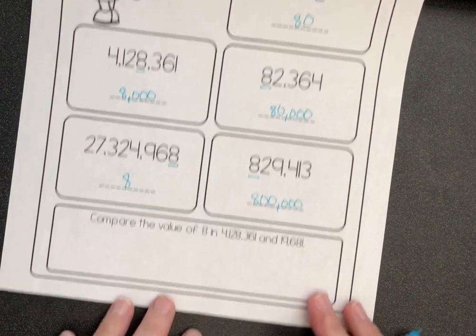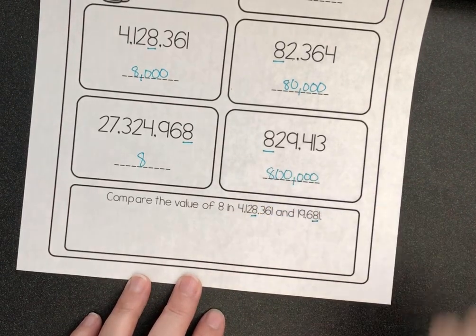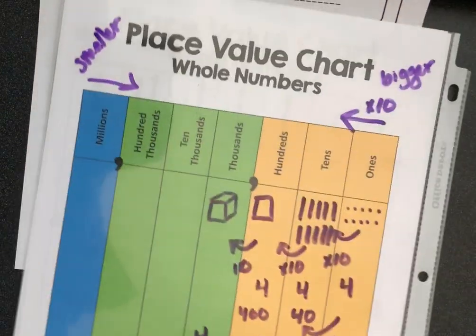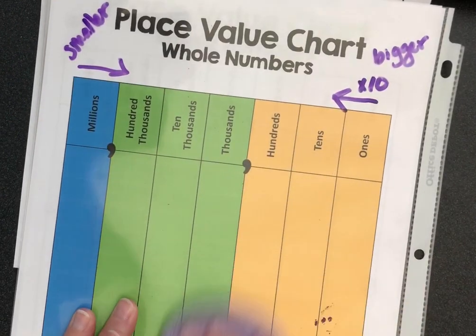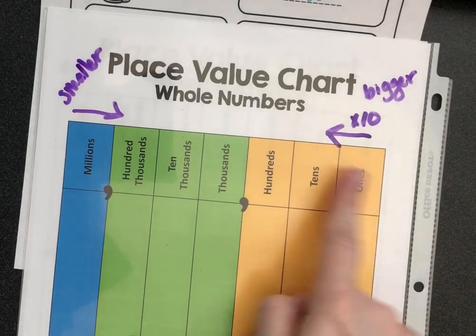get a little bit tricky. So they want us to compare the 8 in these two numbers. So I have the same digit 8, but it's in two different places on our place value chart. So we're going to start by taking a look at where it goes on our place value chart. So I'm going to erase this. I'm going to leave this up here to help me remember.